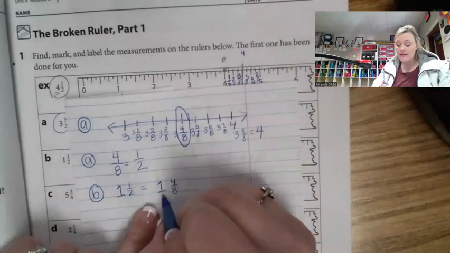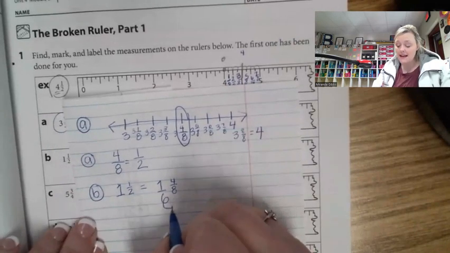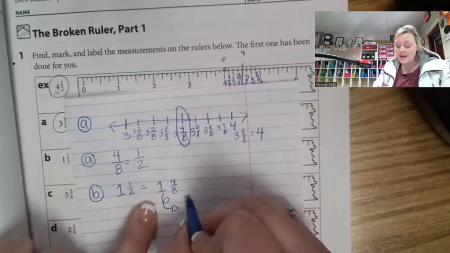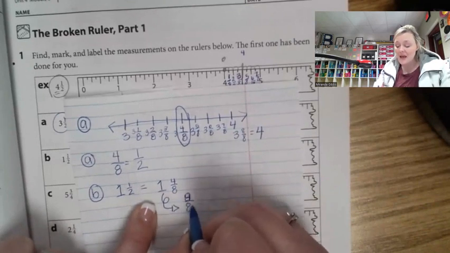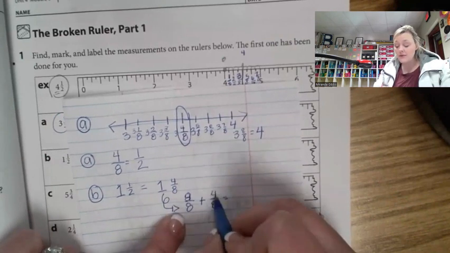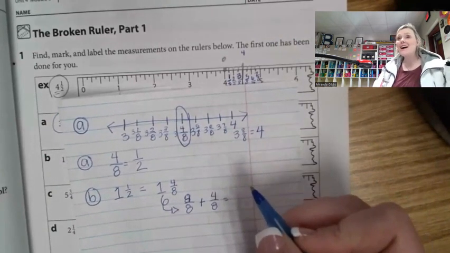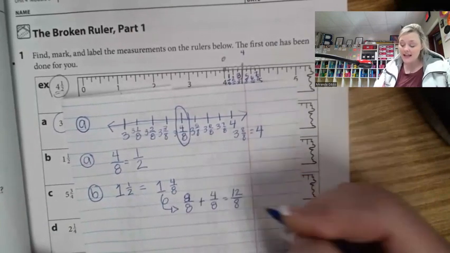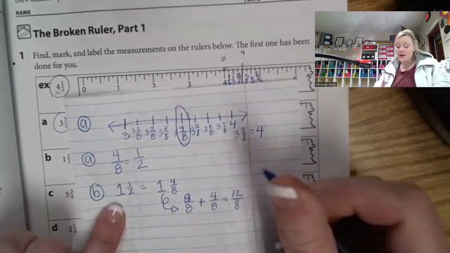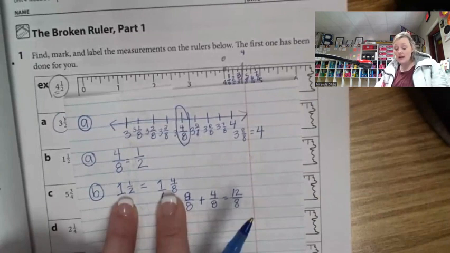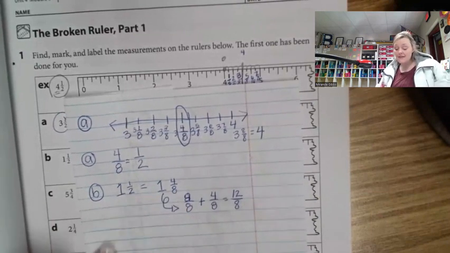So looking at 1 4/8, I could rewrite that as the 1 could be 4/8. Wait, not 4/8, sorry. 8/8 plus 4/8. Now, 8 plus 4 is 12. Good job. And so we put 12 here and 8 here, 12/8. So another name for 1 1/2 is 12/8, or 1 4/8, or 1 1/2.